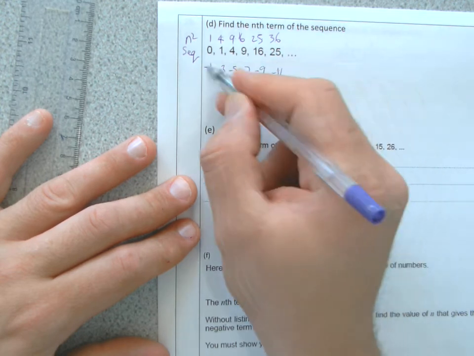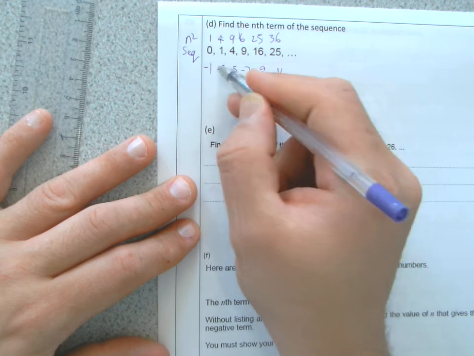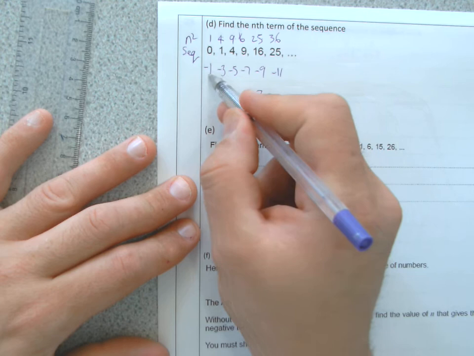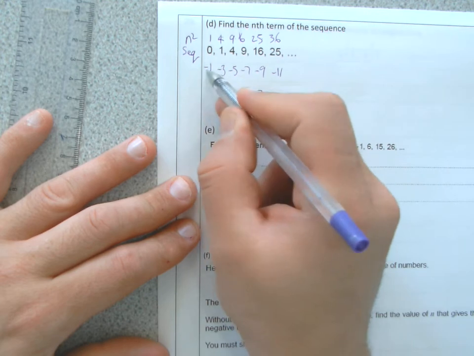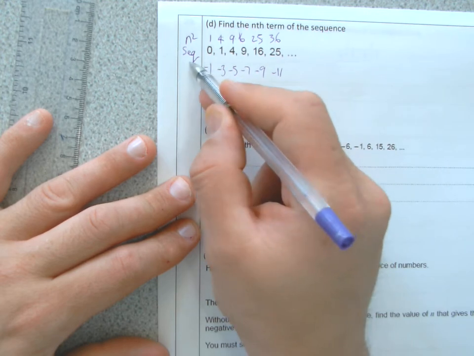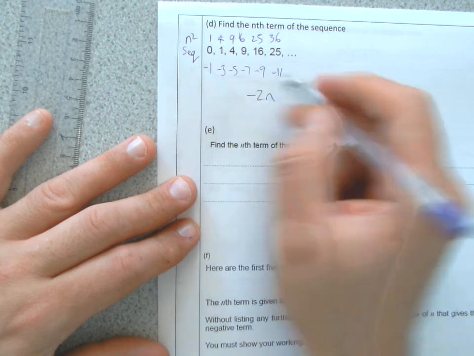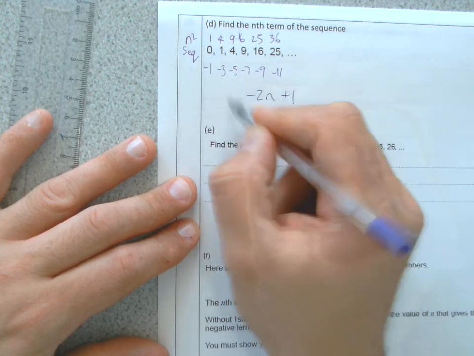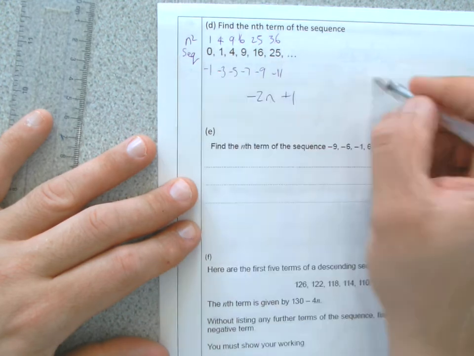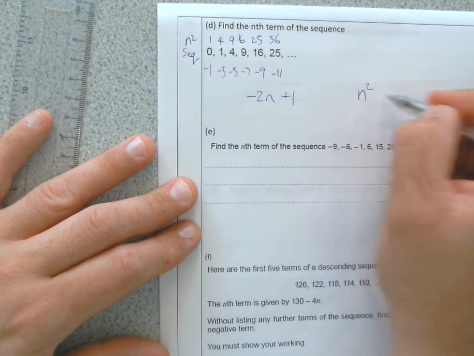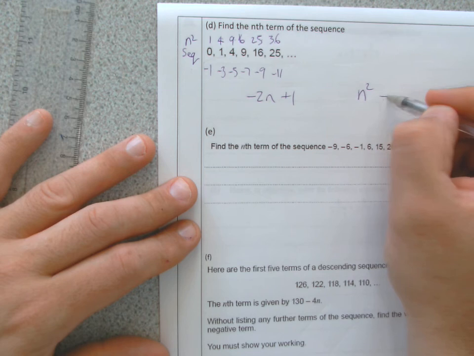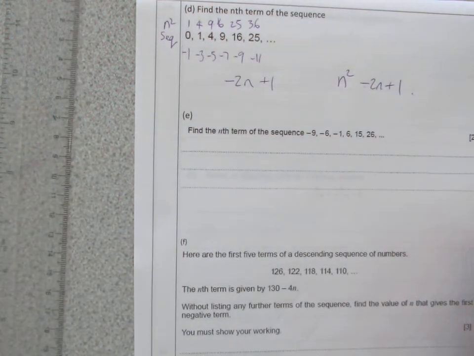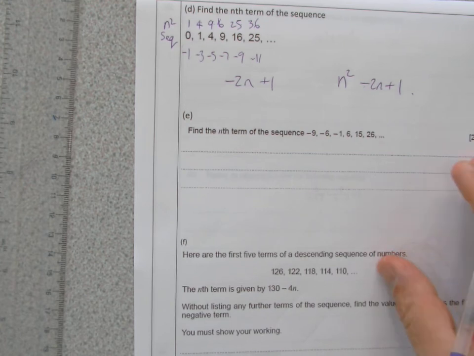So this sequence in itself, because it's going down 2, you'd write minus 2n. And then you ask, what would the term be before it? The term before it, of course, would be 1, wouldn't it? We go up 2, would be 1. So this part represents minus 2n plus 1. We attach that to the n squared, so you get n squared minus 2n plus 1. That's the sort of approach you could do with that.